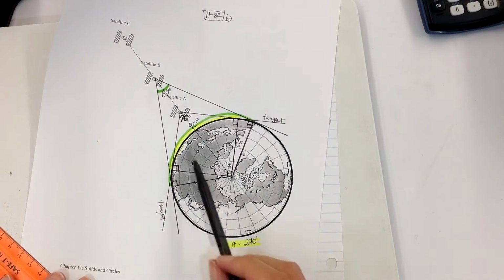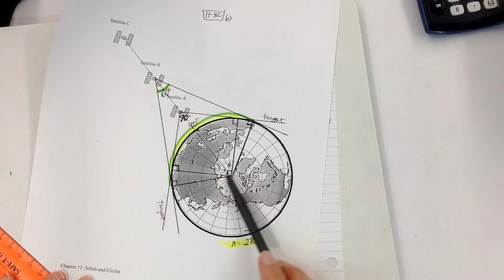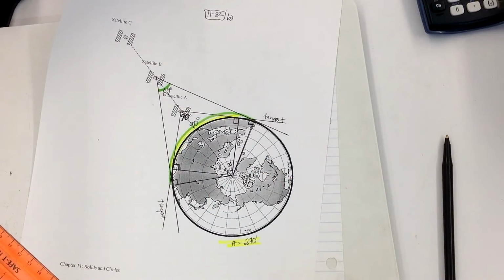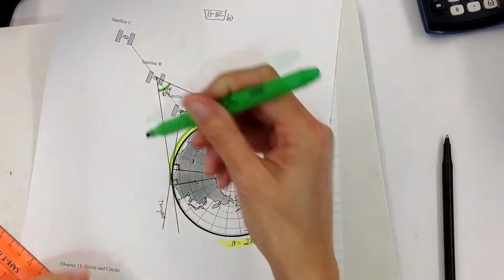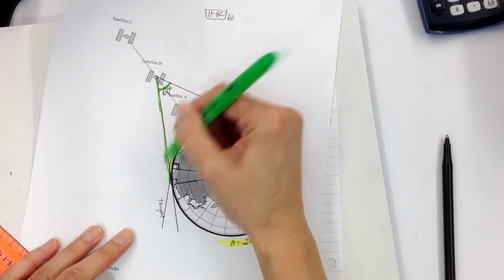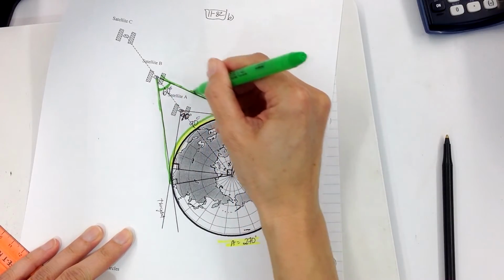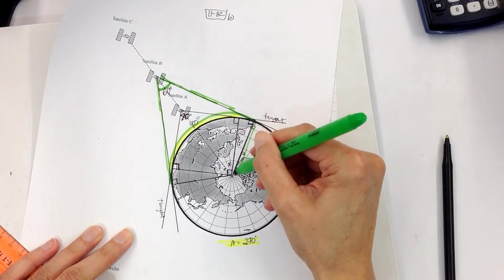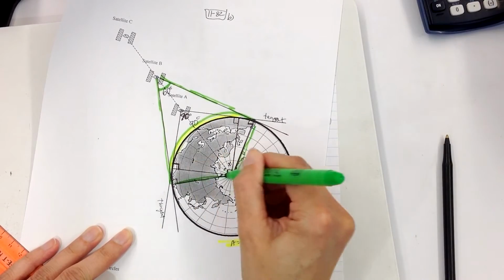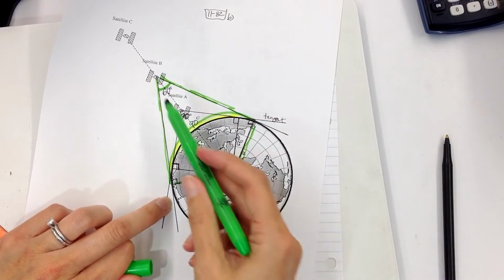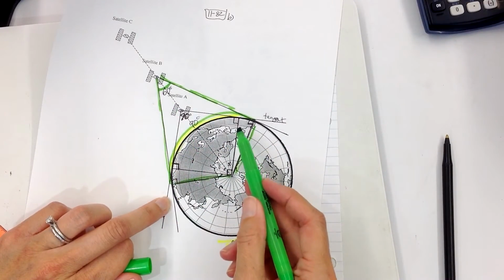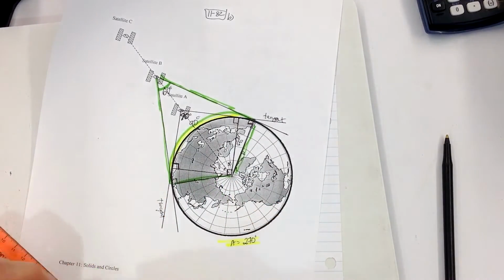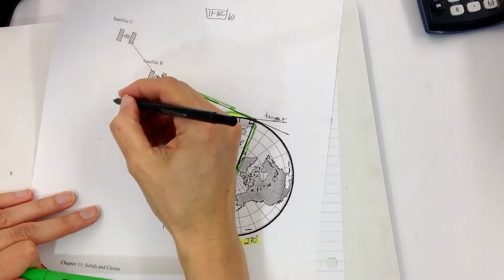Well, if this is 60, what kind of quadrilateral is this that we're drawing? It's a kite, right? So I'm going to make it green, and this radius green. It's a kite. Well, if this is 60, this is 90, this is 90, so in my kite, I have a kite like this.